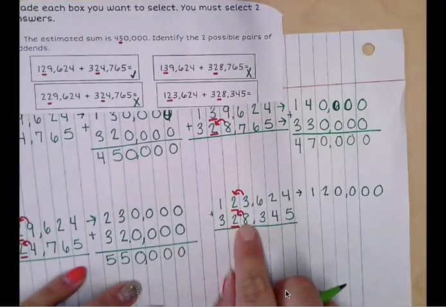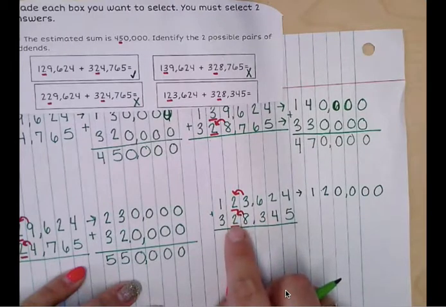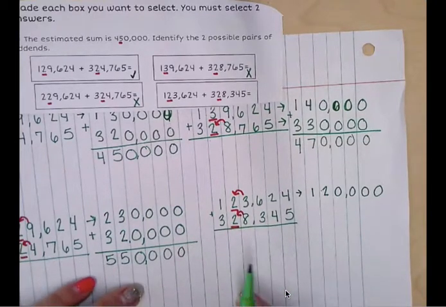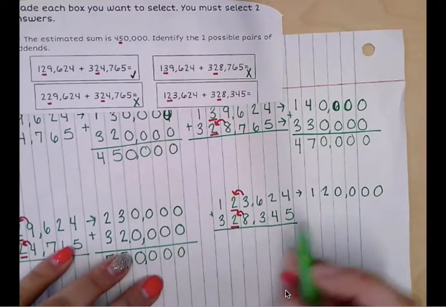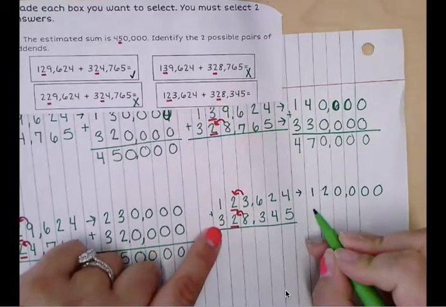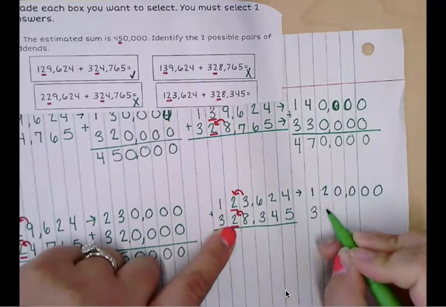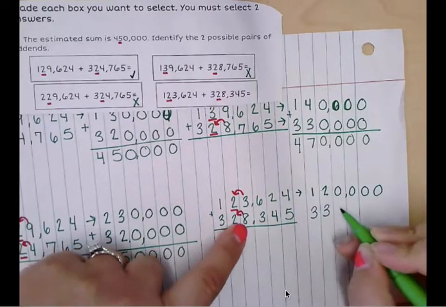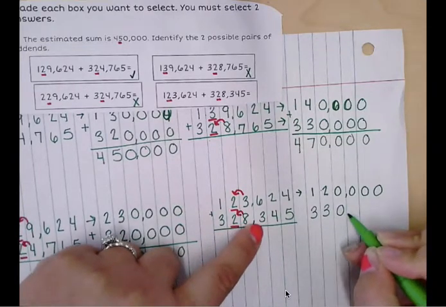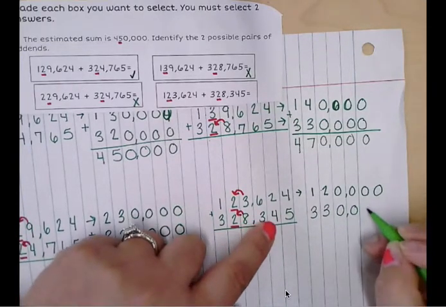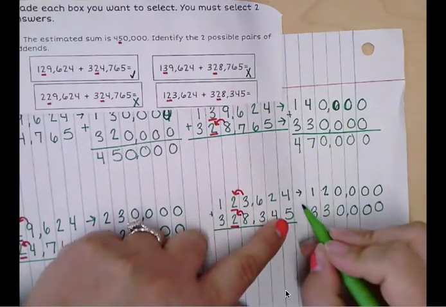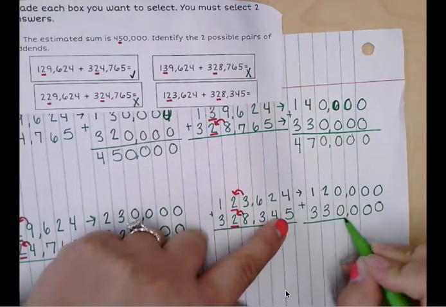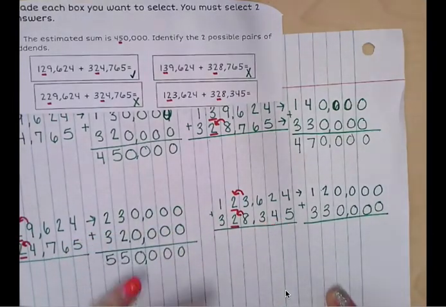Down here, my 8 is going to make that 2, because it's 5 or more, go up to a 3. Remember, I'm going to keep this digit the same. My 2 now becomes a 3. My 8 gets replaced with a 0. My 3 gets replaced with a 0. My 4 gets replaced with a 0. My 5 gets replaced with a 0. Now we can go ahead and add.